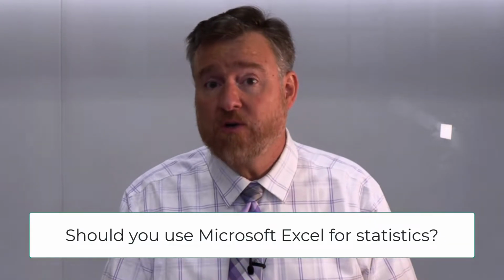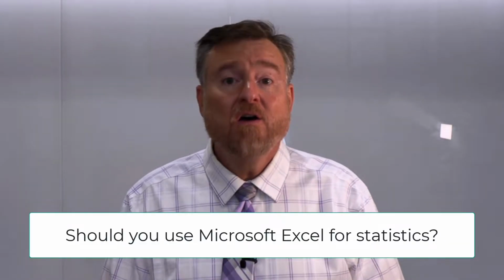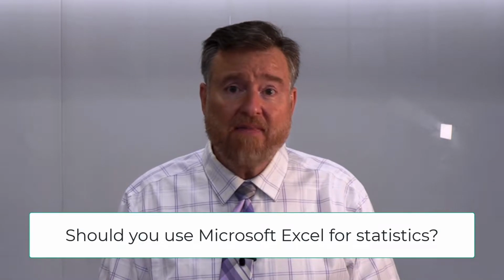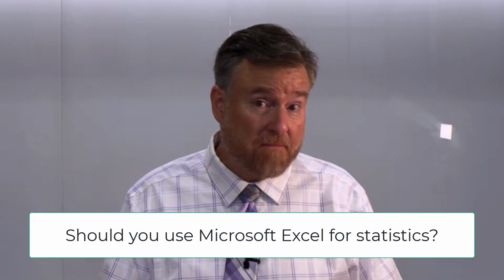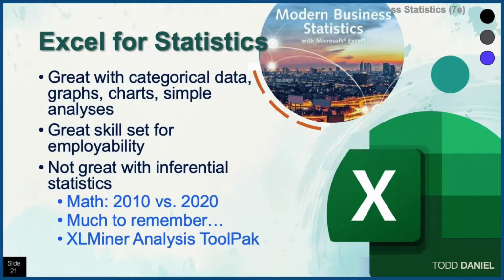And the first thing we might ask ourselves is, should you use Microsoft Excel for statistics? And the answer is maybe. Microsoft Excel is great with categorical data. It is very good at creating charts and graphs and doing some simple analyses, all of which we're going to explore in this course. Microsoft Excel is also a good skill to have for employability.